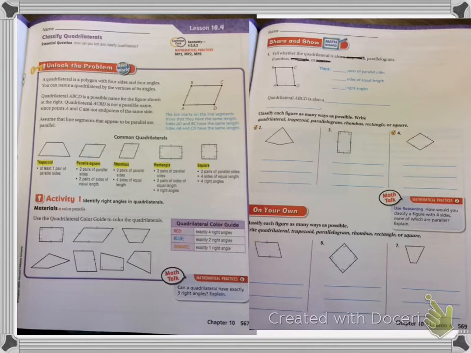All right, a parallelogram has to have 2 pairs of parallel sides. I see 2 pairs of parallel sides. And it also has to have 2 pairs of sides of equal length. That means this side right here has to be the same length as this side, and it is. This side right here has to be the same length as this side, and it is. So it does fall under the category of a parallelogram. So I'll go ahead and write that down.